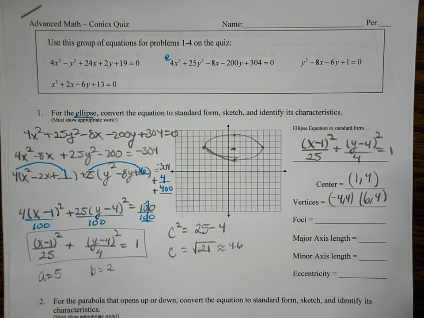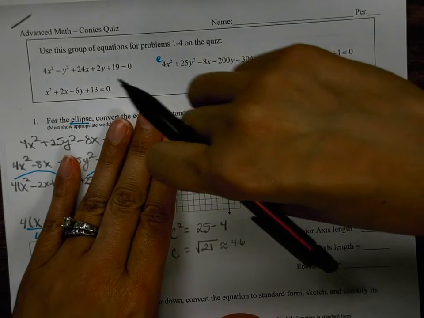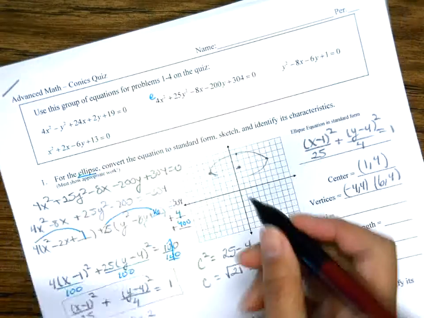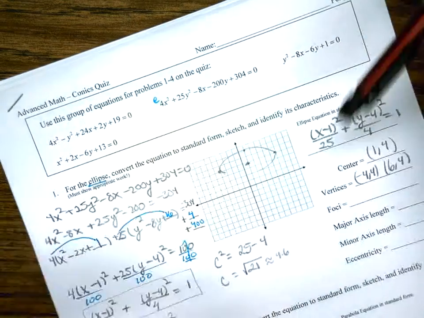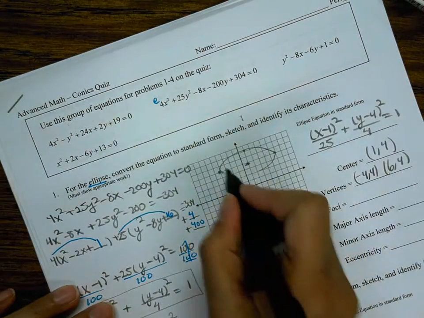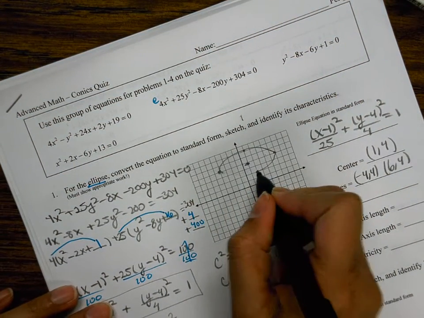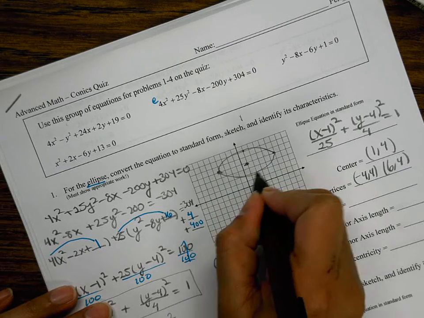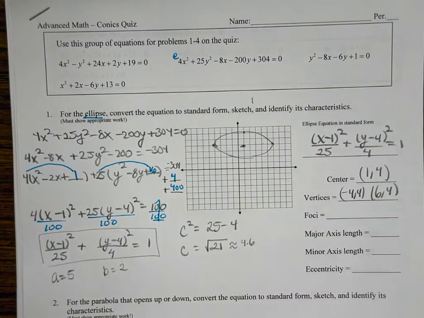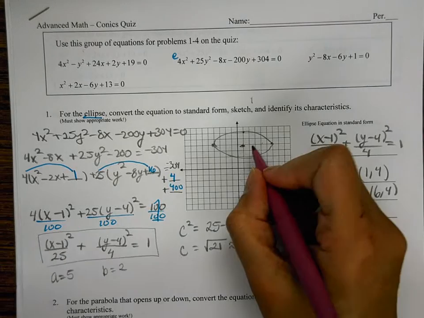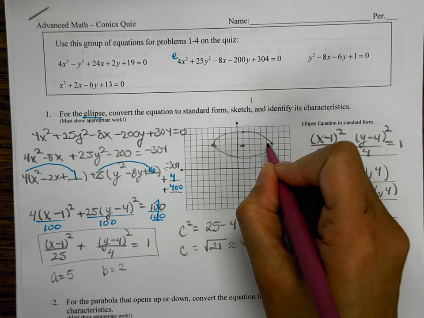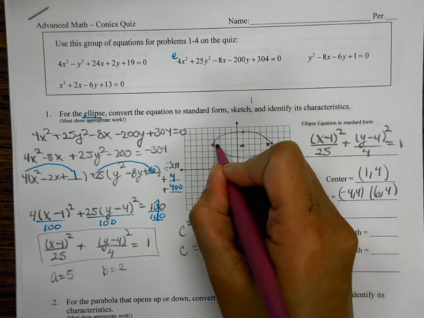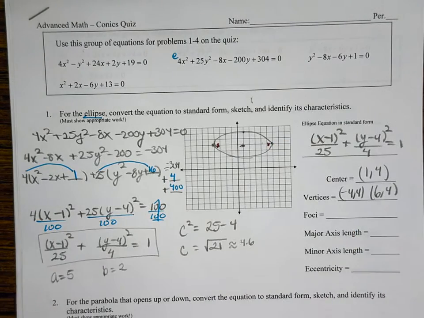So I'm going to go in the direction of the major axis, and the major axis is running right and left. So I am going to go right and left for the foci, right and left 4.6. So that's really close to the vertices, but not on it.